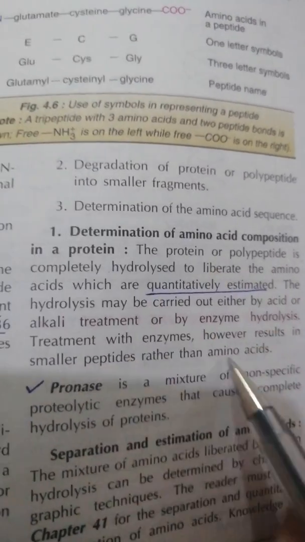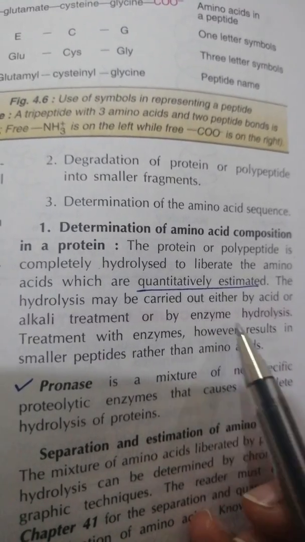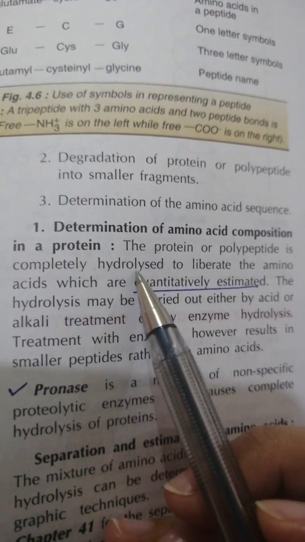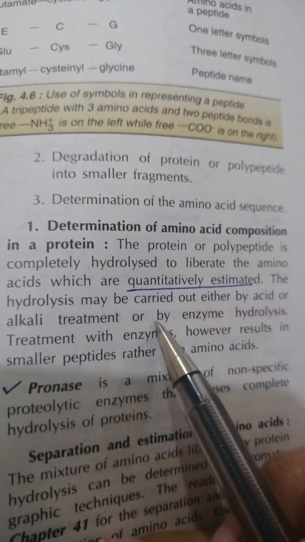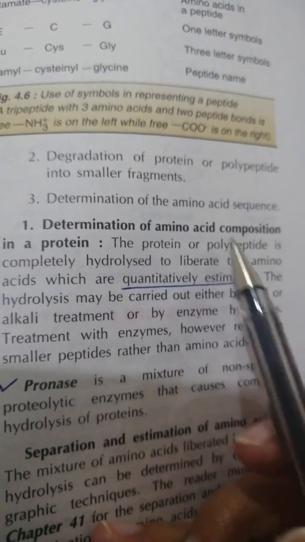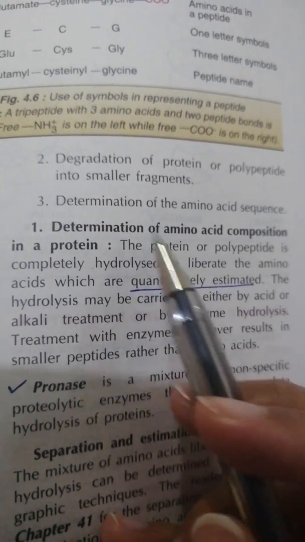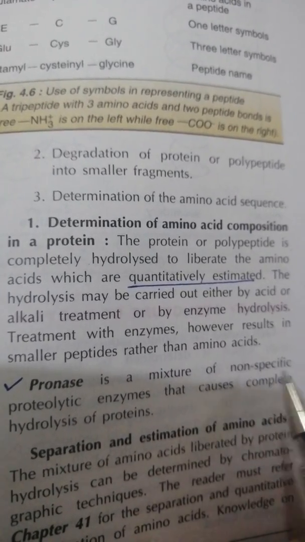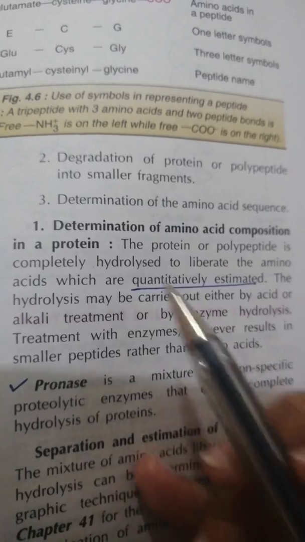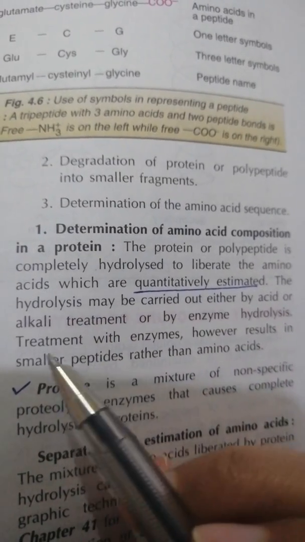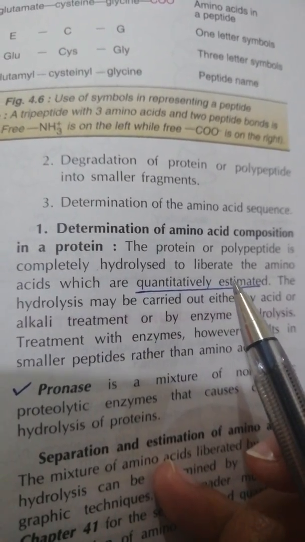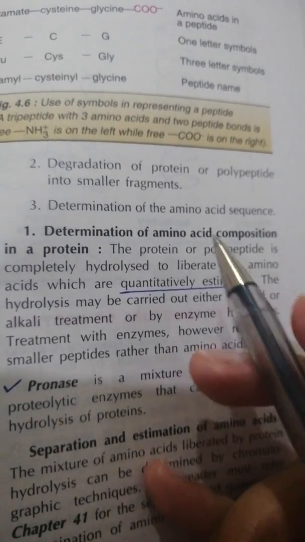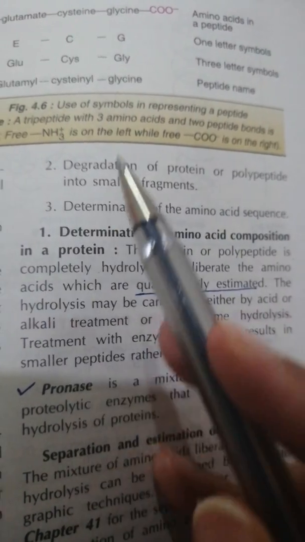Right? So generally speaking, if you were to use enzymatic hydrolysis, you would not be able to achieve the complete hydrolysis necessary for quantitative estimation of amino acid composition. However, if you were to use pronase mixture, which is a mixture of non-specific enzymes, meaning they don't cleave the peptide bond between specific amino acids, it sees a peptide bond regardless of the amino acids on either side, and it will cleave it.